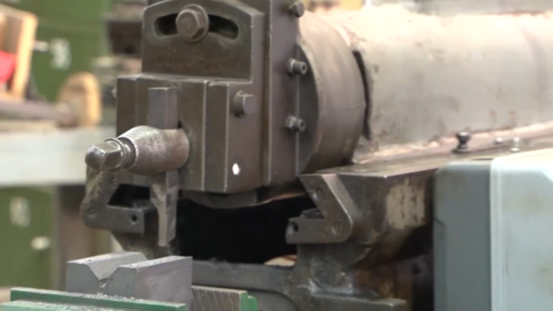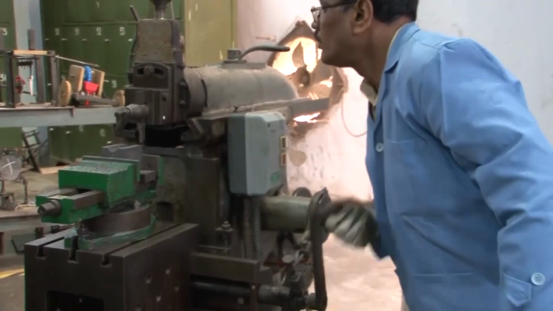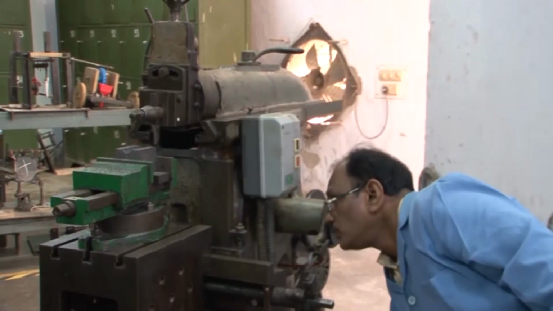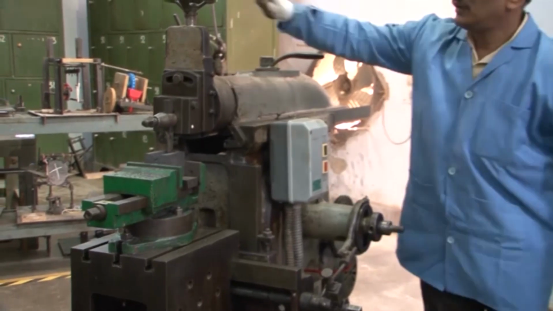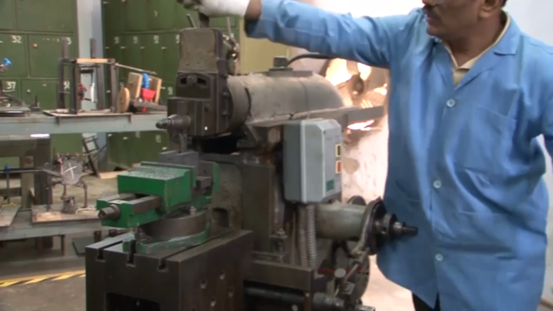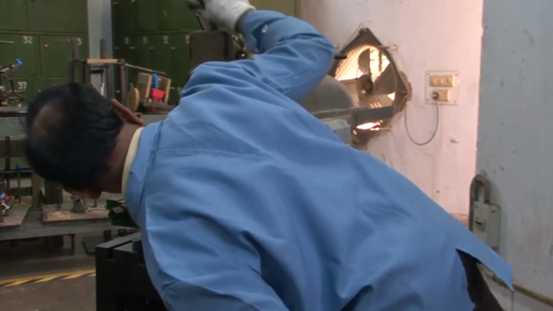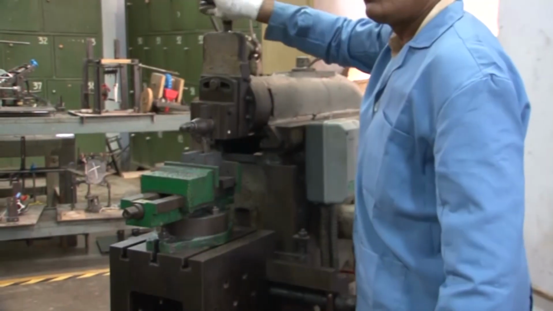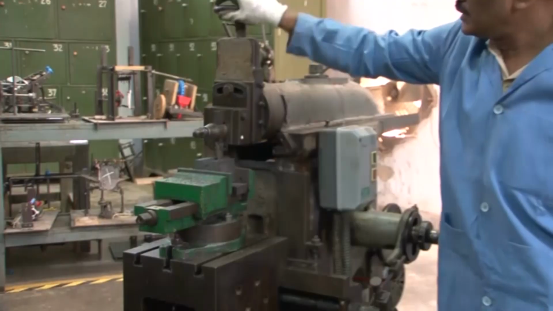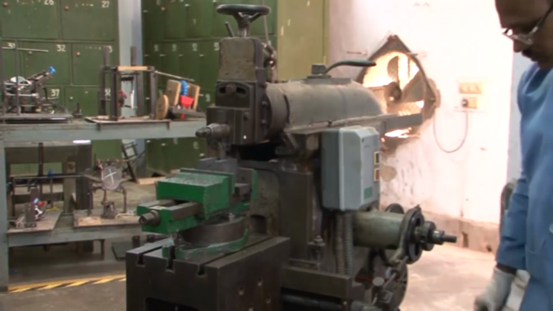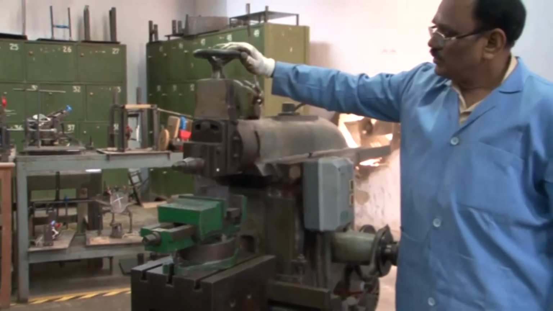So, as you understand, the width of the tool will be equal to the width of the groove, and that would be done in one pass. Only thing is that the depth of cut will be given, so that the depth of the groove according to the drawing can be made. So, it is just touching the surface from where the grooving has to be made, and then the depth of cut will be given, so that the depth of the groove can be accordingly made.